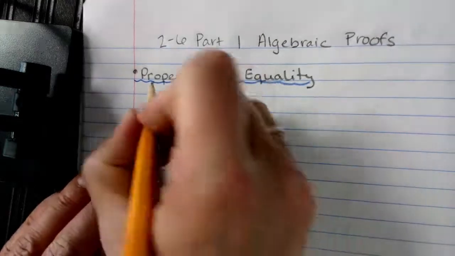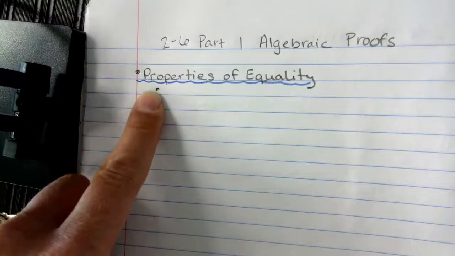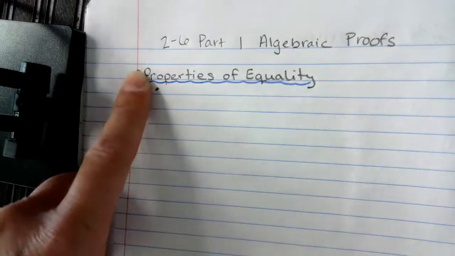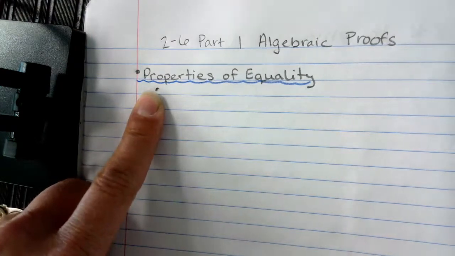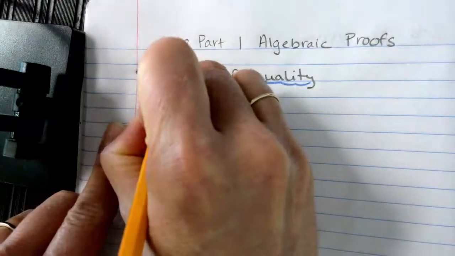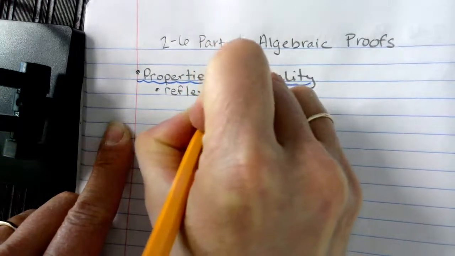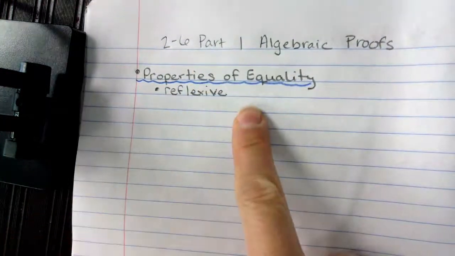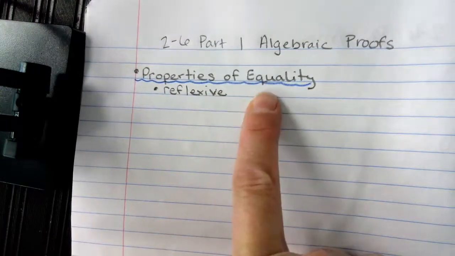Alright, so our first property of equality that we're going to talk about, and notice I'm going to bump this over a little bit because it's going to be under that properties of equality heading, is the reflexive property of equality. So the full name is reflexive property of equality.